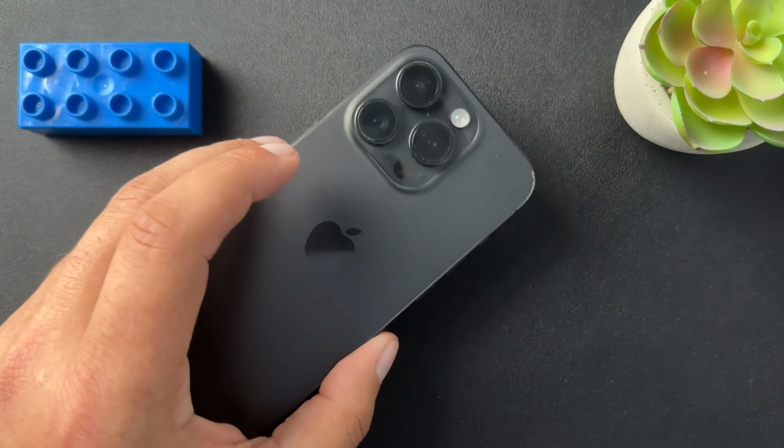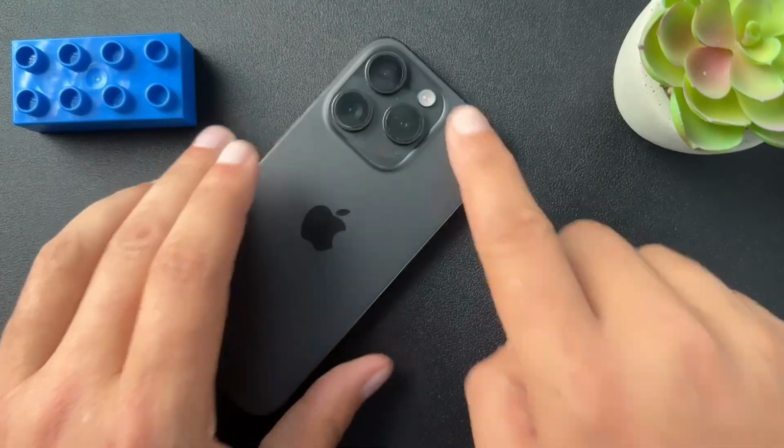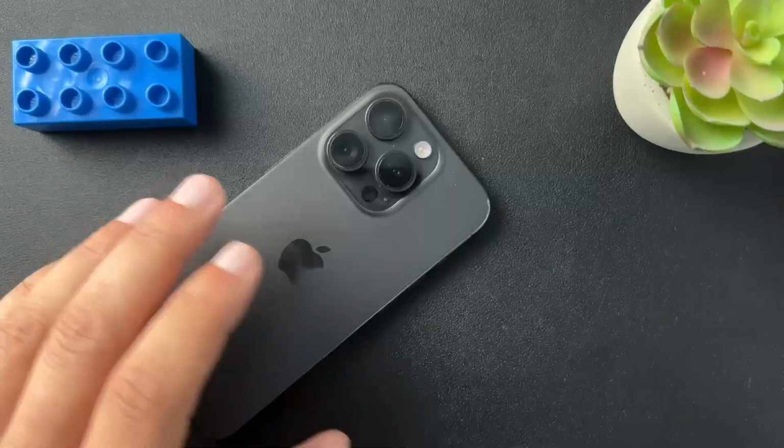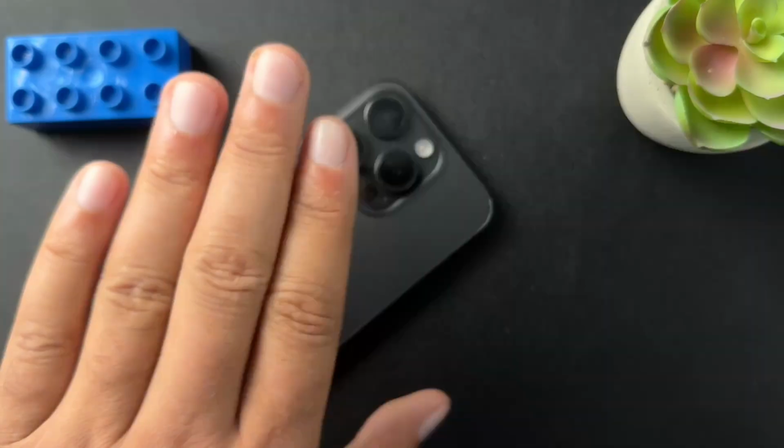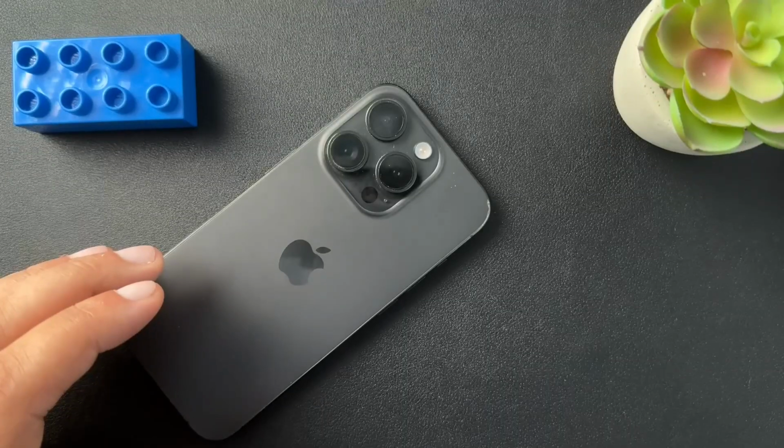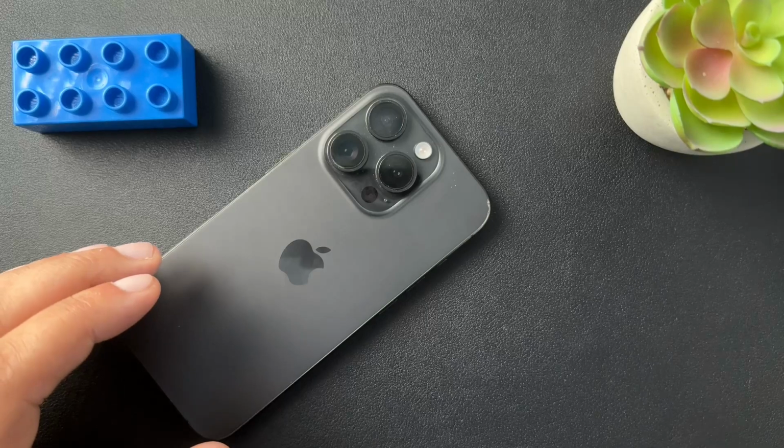All right, guys. So today I want to show you how to make your light flash like this when you are getting a phone call. And it also blinks when you get text like this. So super easy process, guys.